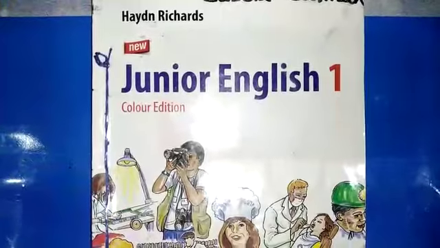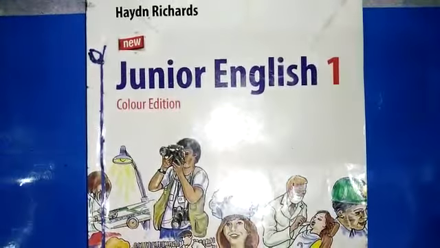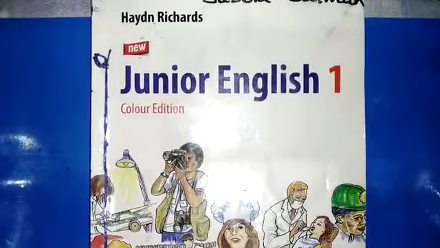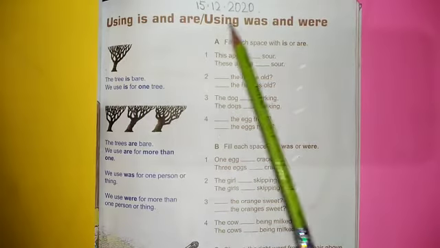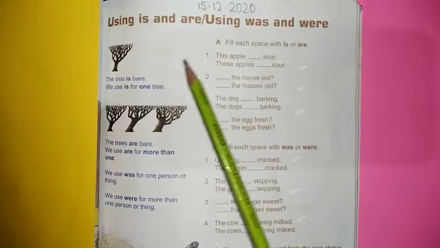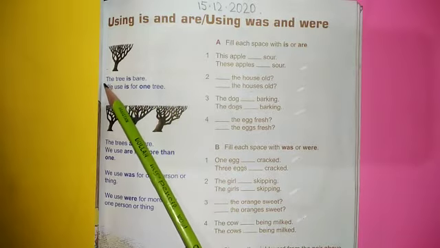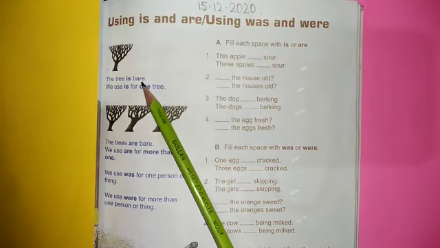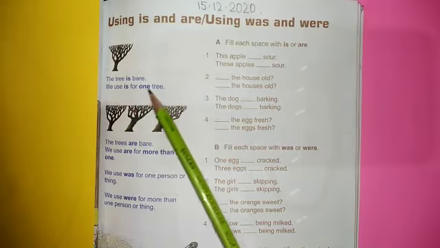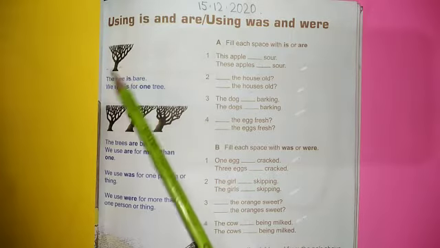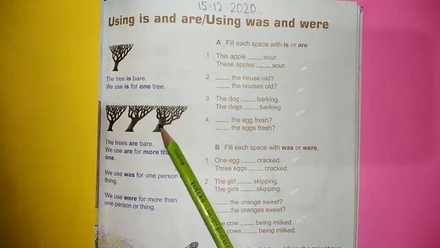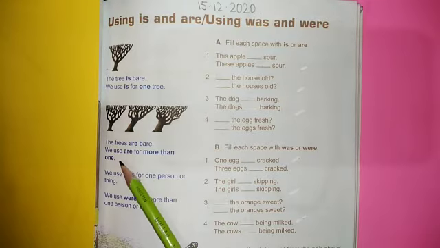Okay students, this is your junior English book. All of you open page number 31. This is your page 31. Topic is using is and are, using was and were. First of all, we look at the example. The tree is bare. We use is for one tree. The tree is bare. These trees are bare. We use are for more than one.